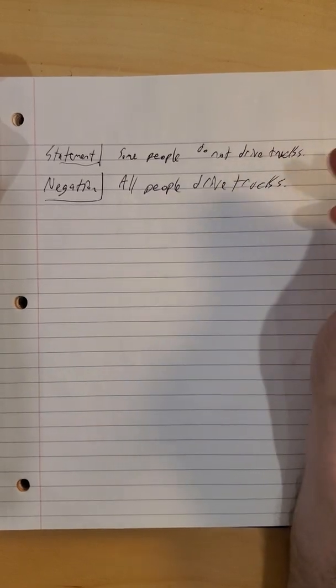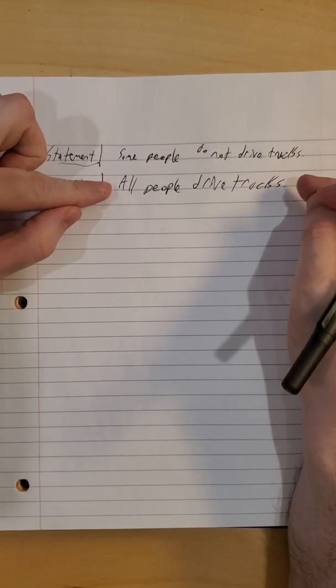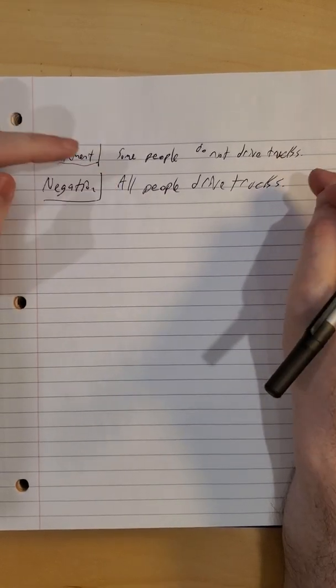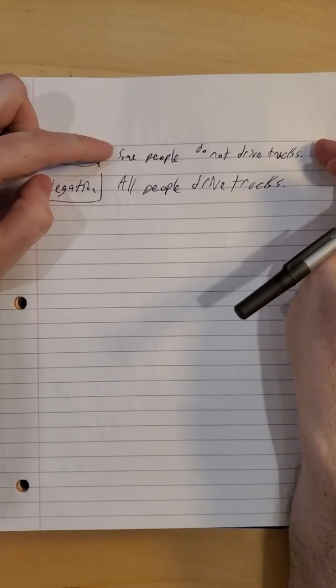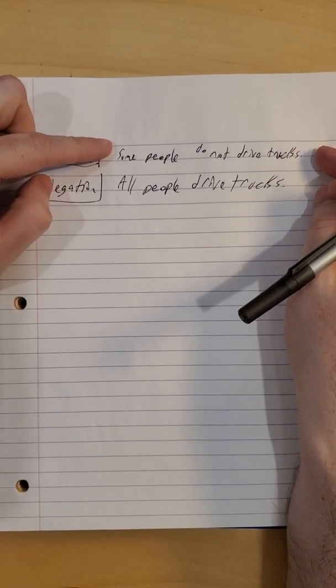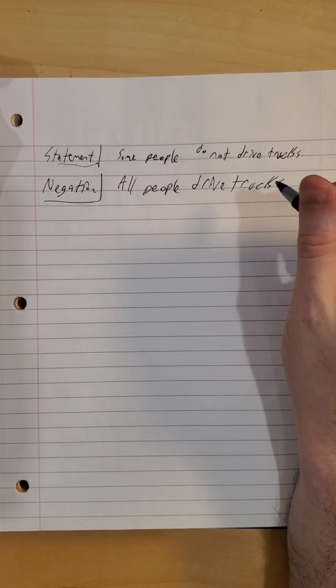And again, you might be saying, well, that's not true. Maybe you yourself don't drive a truck. Remember, statements can be true or false. So our original statement happened to be true, so our negation had to be false.